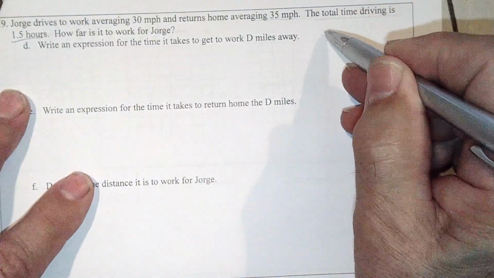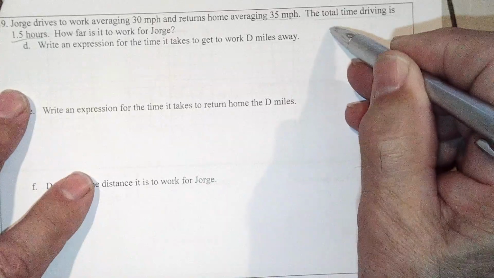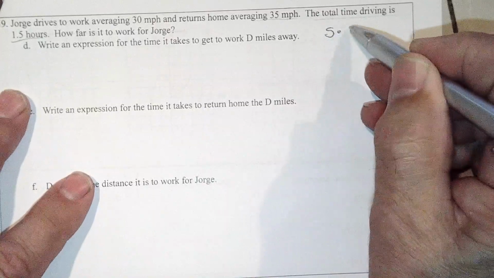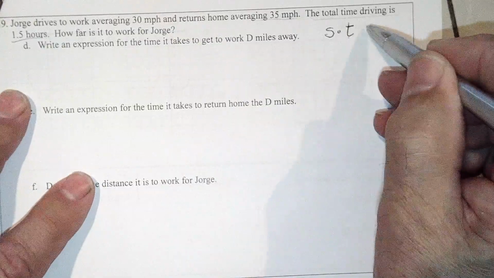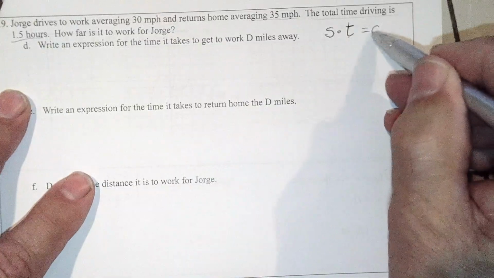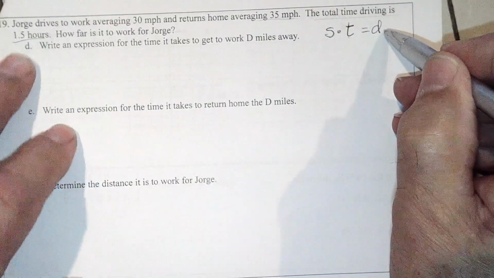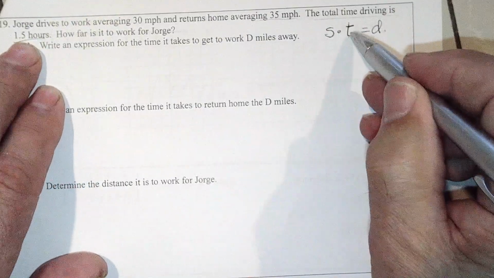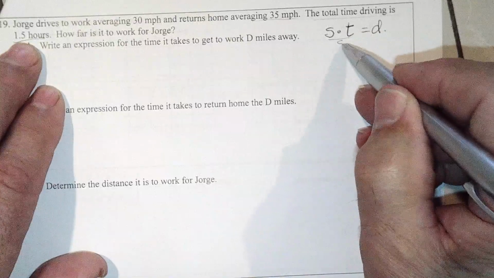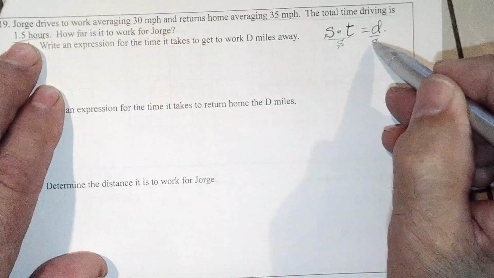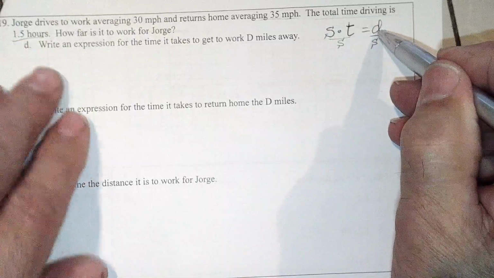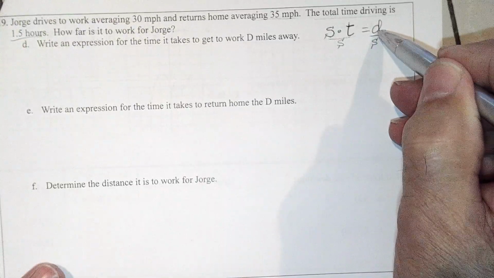So as we learned in class, how fast you're going, your speed, times how long you go at that speed, like 60 miles an hour for 2 hours, would get you 120 miles, the distance. We want to compare time, so time is equal to, divide both sides by the speed. The time is the distance divided by the speed.